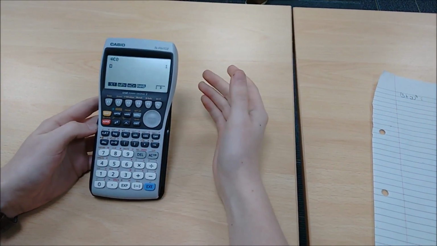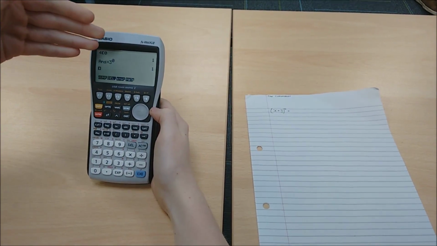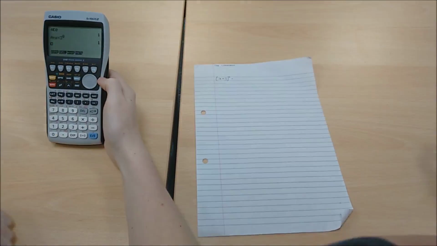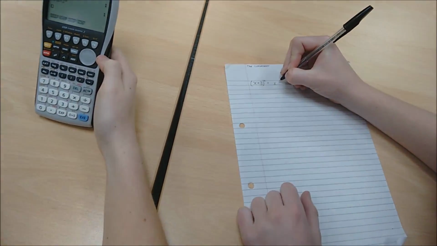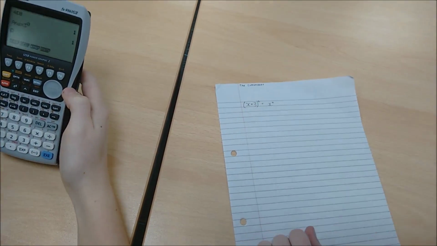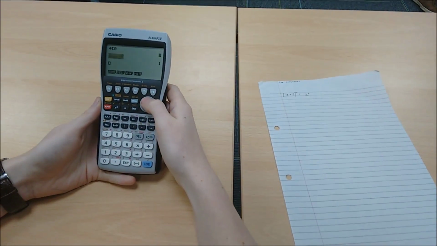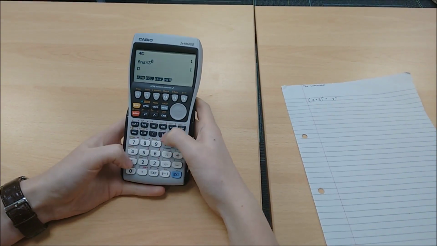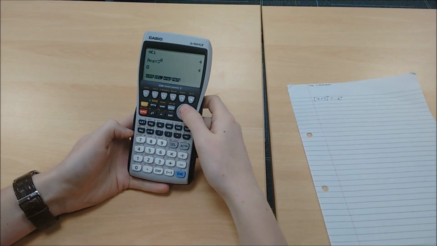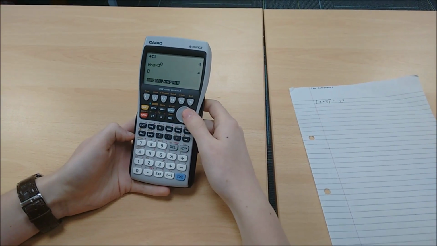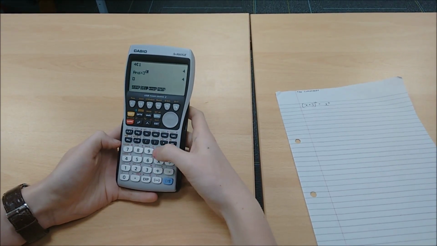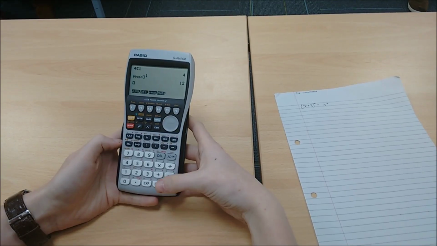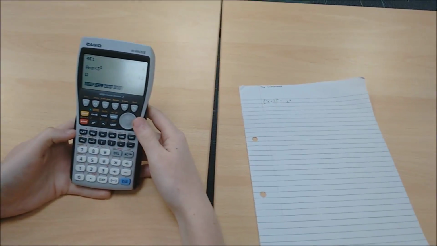Then you do, what do you do? We've got the coefficient now, let's write it down. So we have our first number, now we're going to go back in and get our second number by changing this to step 1 and then changing this to step 1 as well. So now we know the coefficient of our x cubed value is going to be 12.